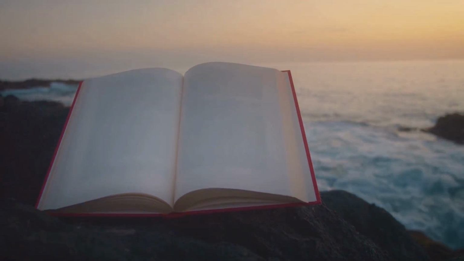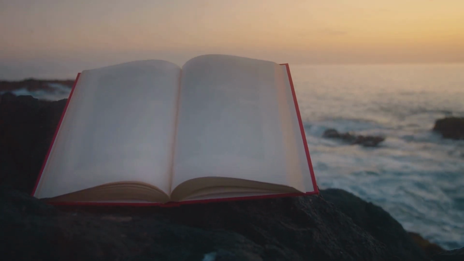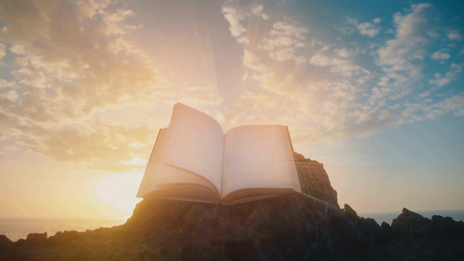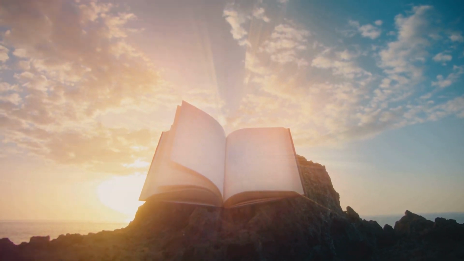Welcome. Today we're diving into the fascinating world of the hero's journey. But first, let's start with a simple question. What exactly is the hero's journey?